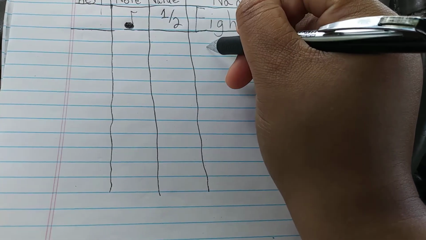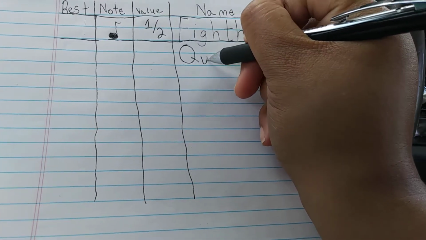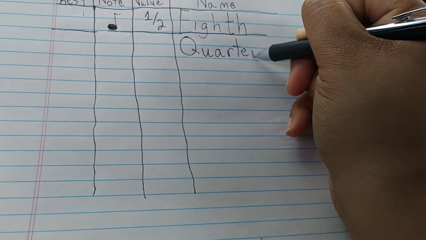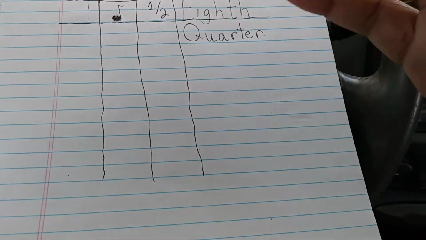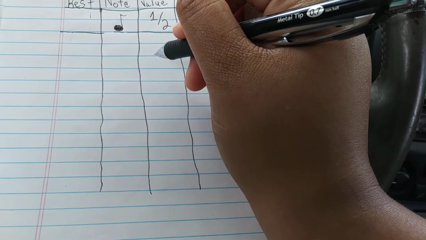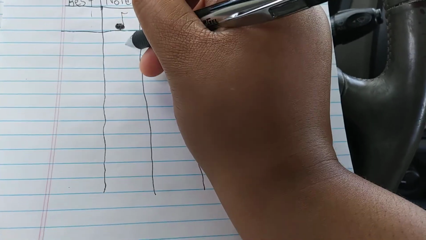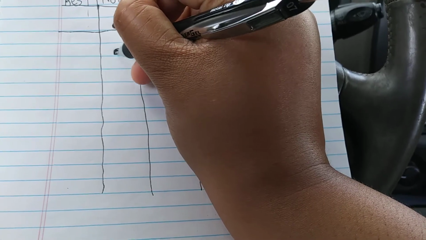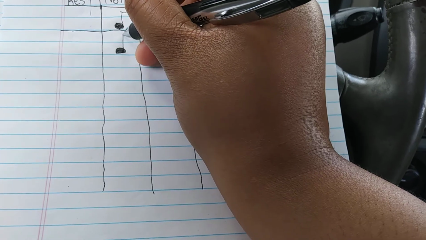a quarter note. Quarter. Q U A R T E R. A quarter note. Okay, a quarter of something is 1/4 of it, and usually a quarter note is worth 1 beat. Okay, so let me show you how to make this quarter note. You're going to start with that oval shape again down here. Oval shape. And the line is going to go straight up.